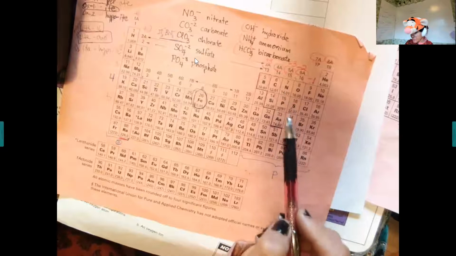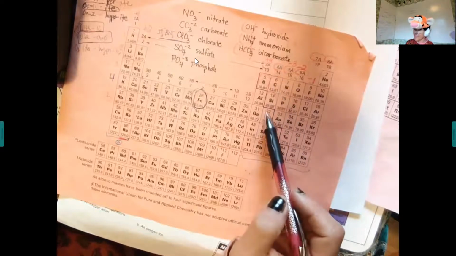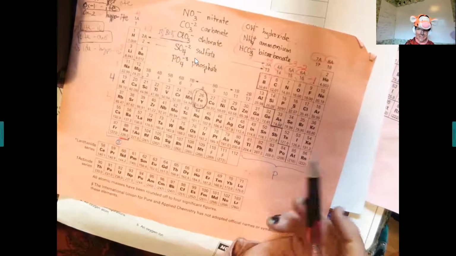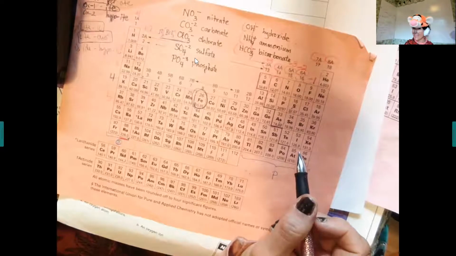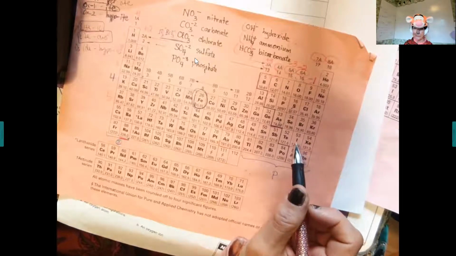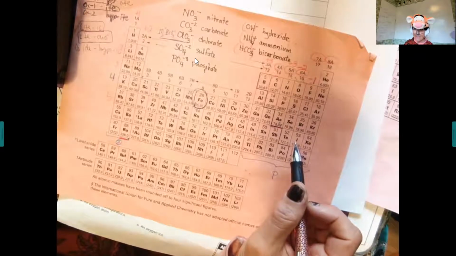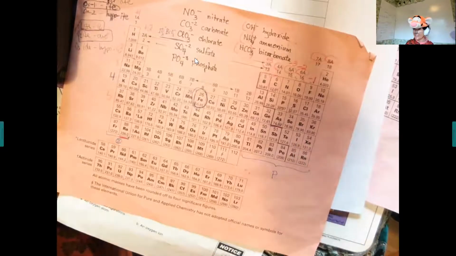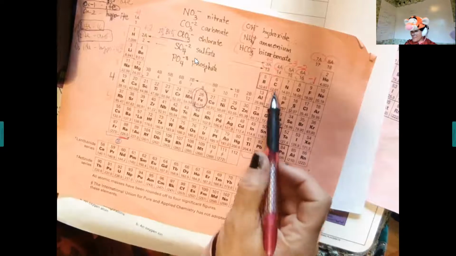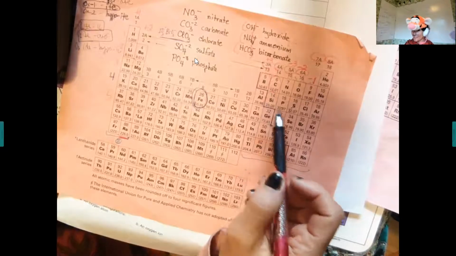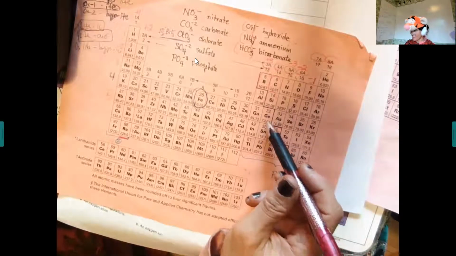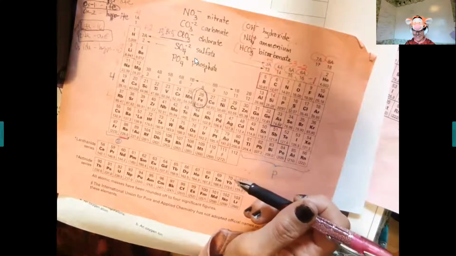And so nitrogen's family would be -3. Carbon, I didn't put a charge above them because in nature, that family, carbon and silicon, do not make charges. We as humans have made them into ions. Carbon and silicon will be anions, but germanium, tin, and lead are cations.